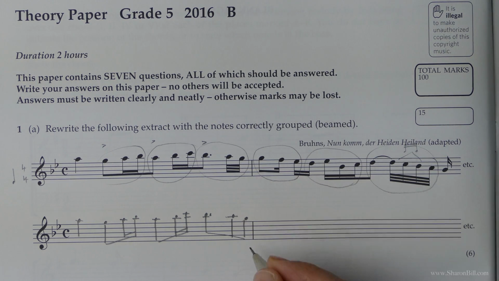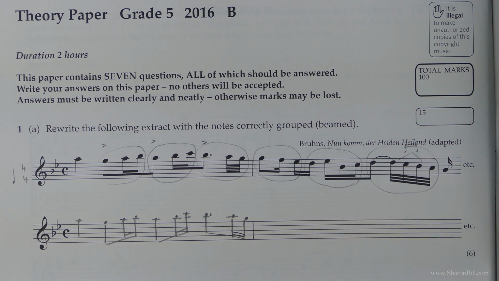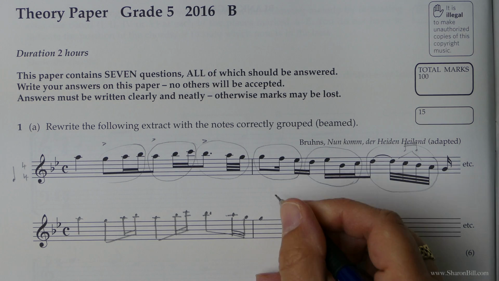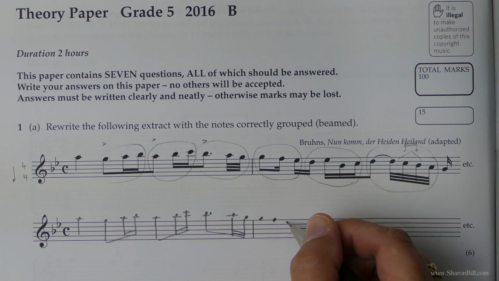And so we need another 2 beams there. That's that one. Okay, next one. So we want a 1/2 and 2/4 beats.